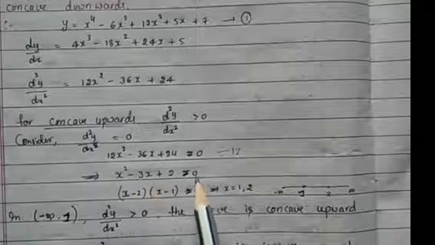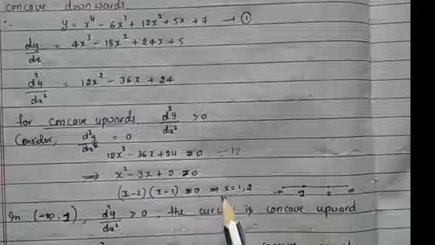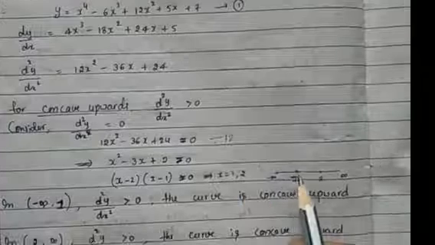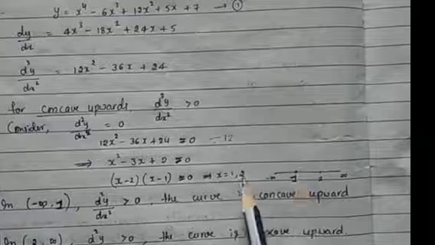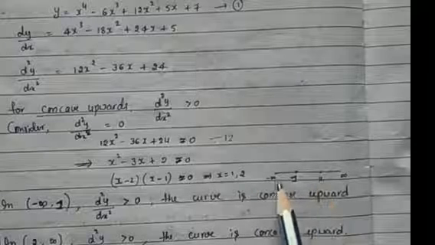We get x square minus 3x plus 2 equal to 0. You simplify this through factorization and get the values of x, which are 1 and 2. Observe the real line, from minus infinity to plus infinity. The points are 1 and 2, and the intervals are minus infinity to 1.